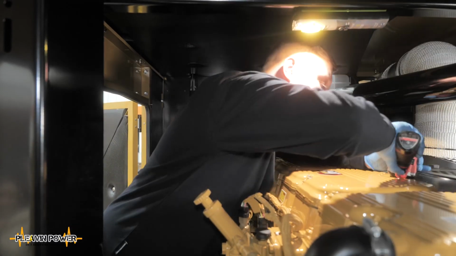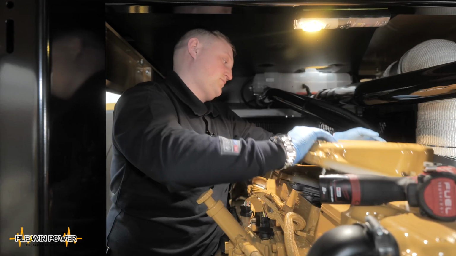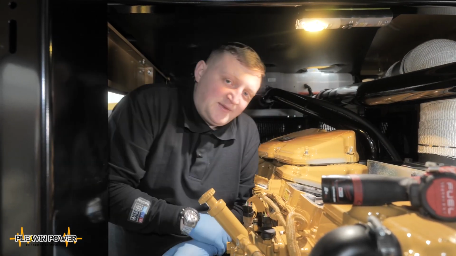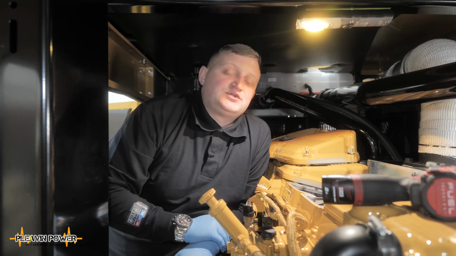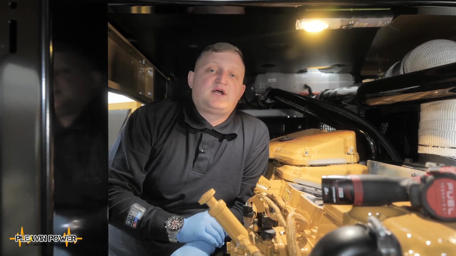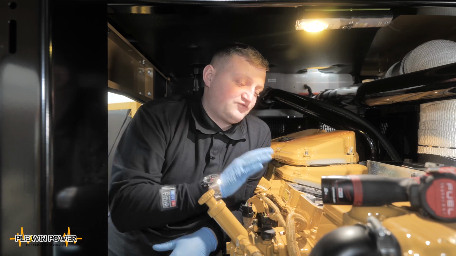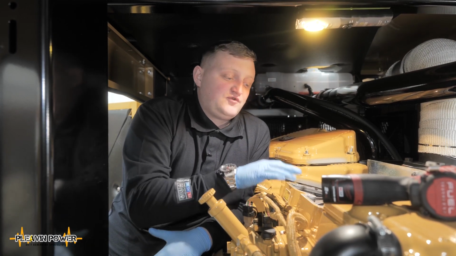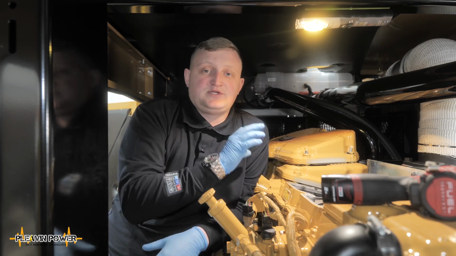One of the common misconceptions with generator maintenance is that the valve lash doesn't need to be adjusted. You might be asking, what is valve lash? Valve lash is the distance between the engine's rocker arms and the valve bridges themselves. It's also the distance between the fuel injector and the injection module itself.